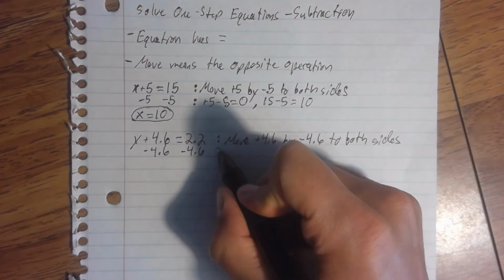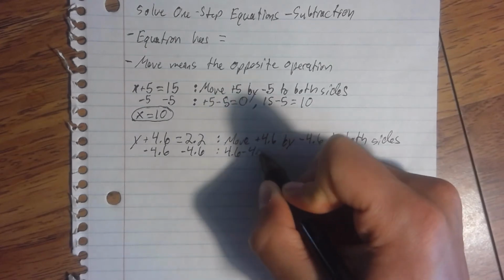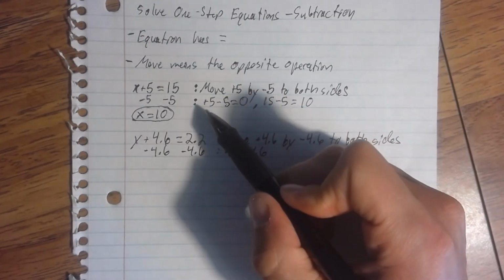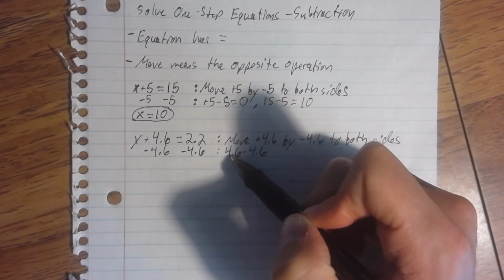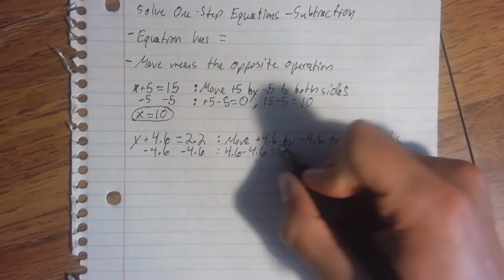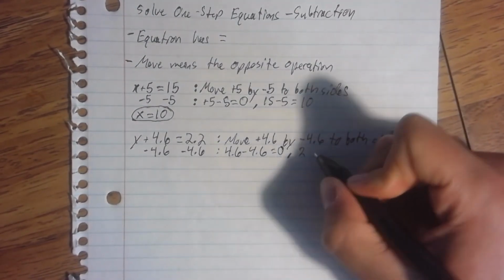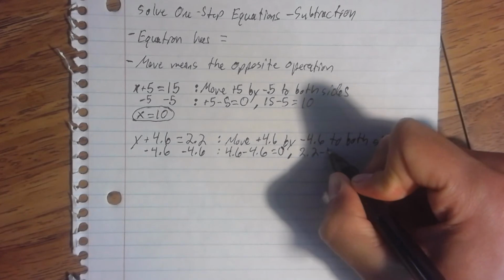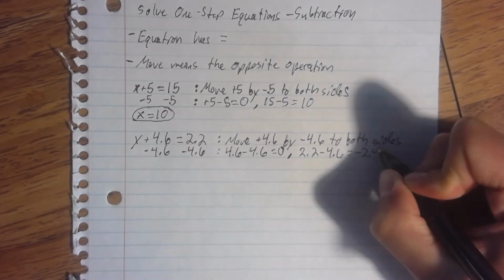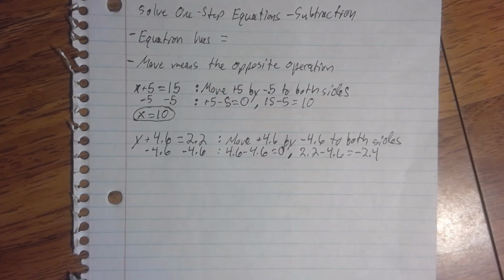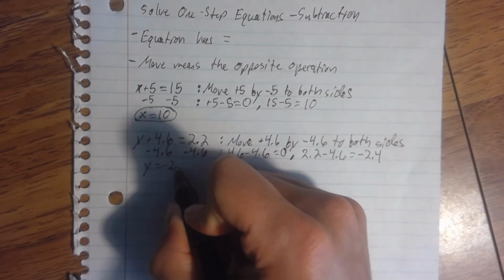And when we do that, our 4.6 minus 4.6, I wrote the plus up there, I don't have to write it. If there's nothing written in front, it's assumed positive, equals 0. And then our 2.2 minus 4.6 gives us a negative 2.4. So we wind up with y equals negative 2.4.